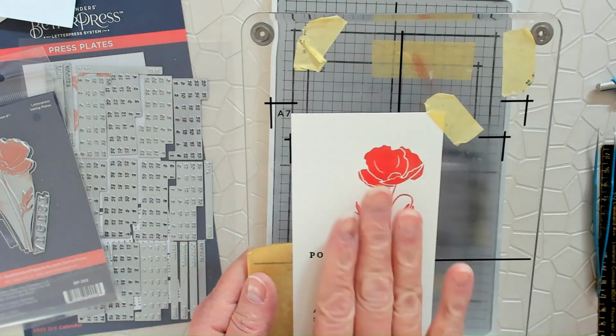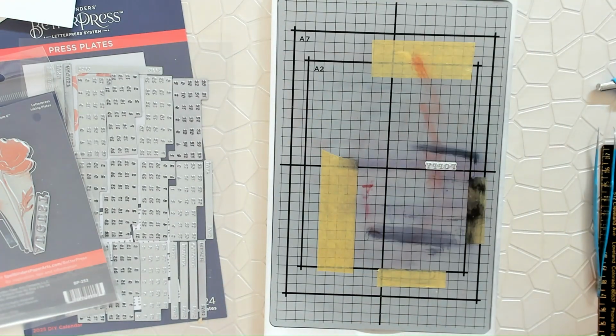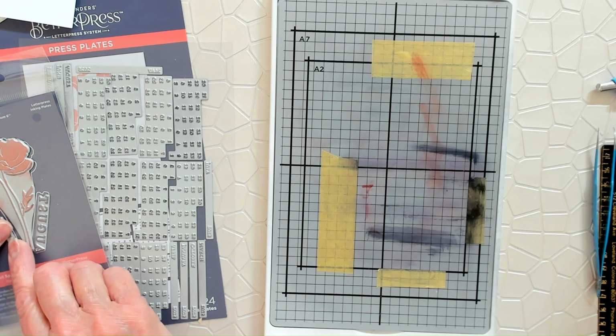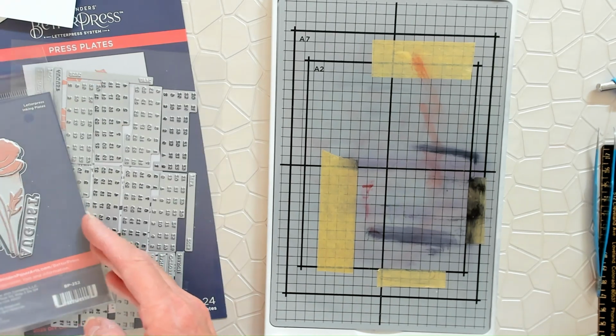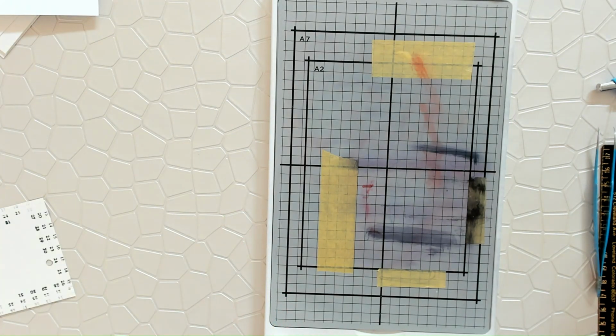So that's why I put that flower plate back on. Let it grab to the magnetic plate. And then make sure you take it off. You don't want another imprint into your paper. So that's how we do our calendar.